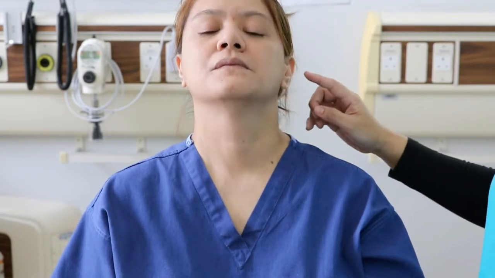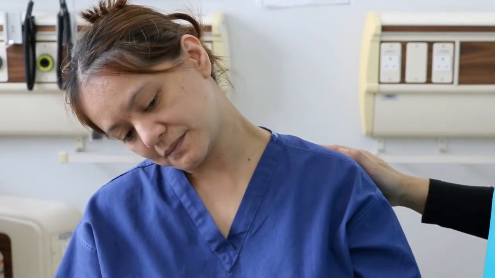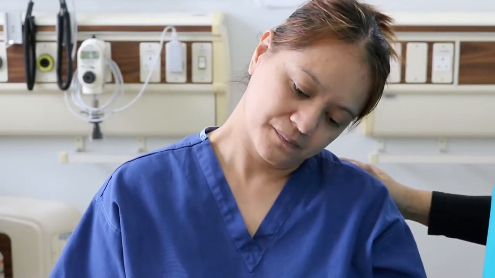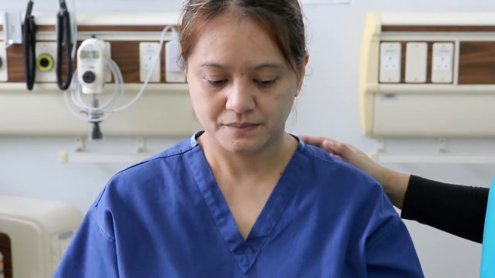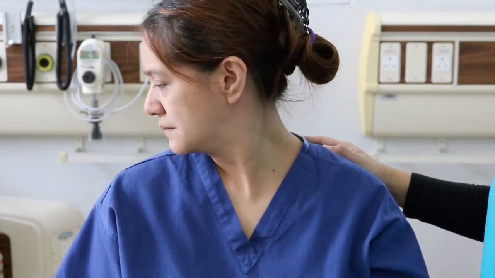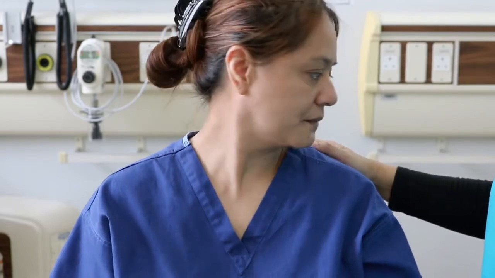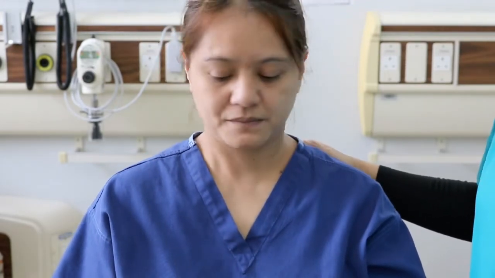Okay, can you please turn your head, your ears touching your shoulder? To the other side. Turns head to the right and to the left. Can you please turn your head to the right and to the left? Okay, so there is no limitation on the range of movement.